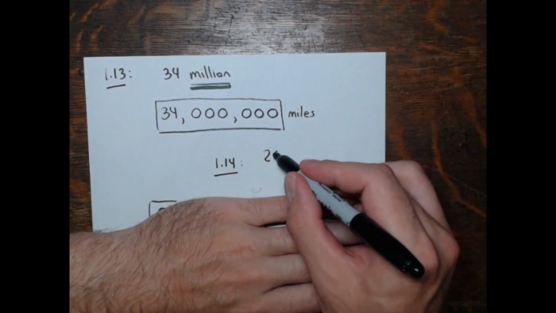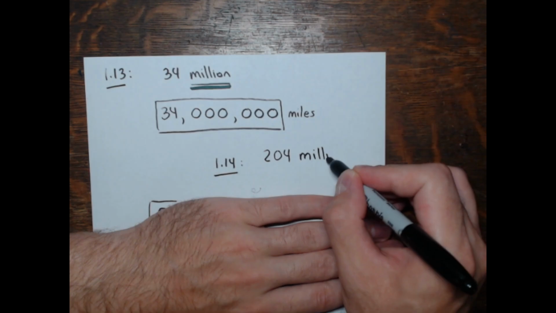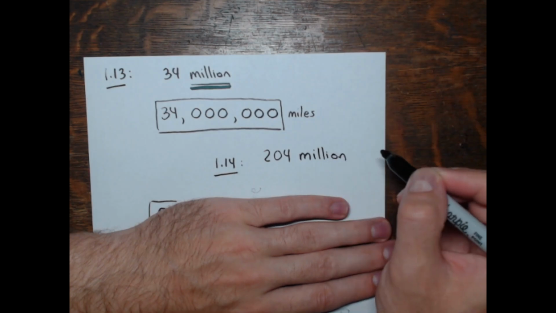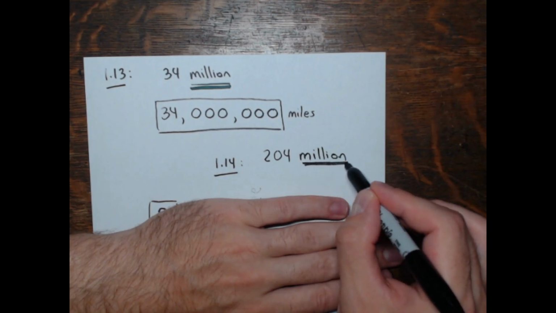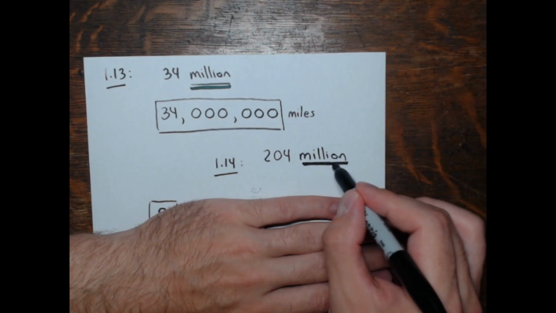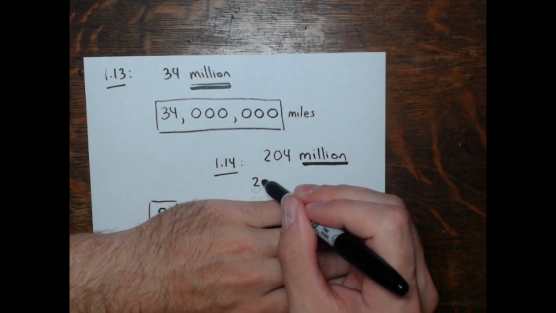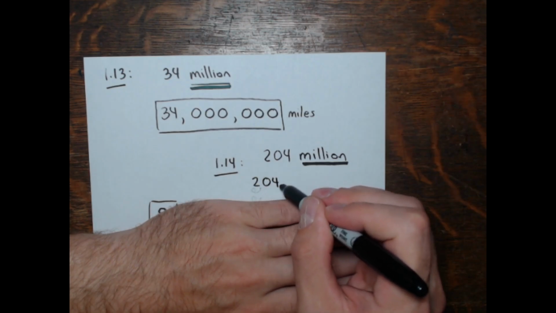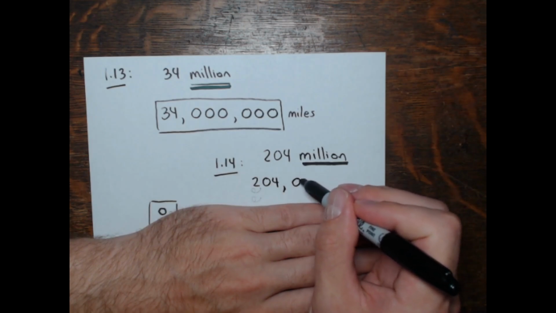So when you have 204 million pounds, the only word that corresponds to the name of a period is million again. So I have 204 million, comma, no thousands, right?